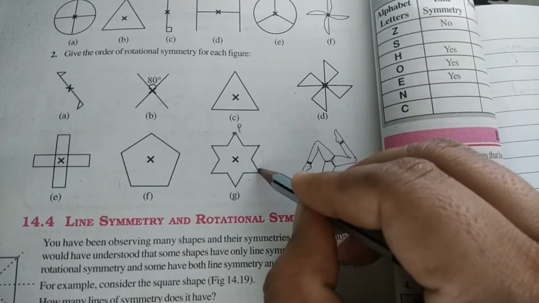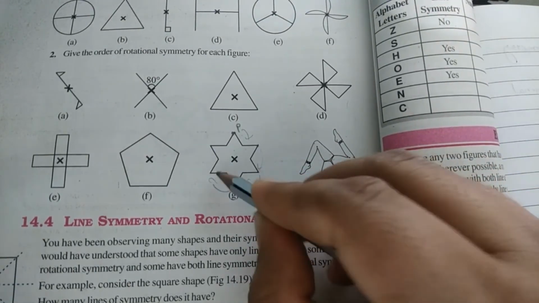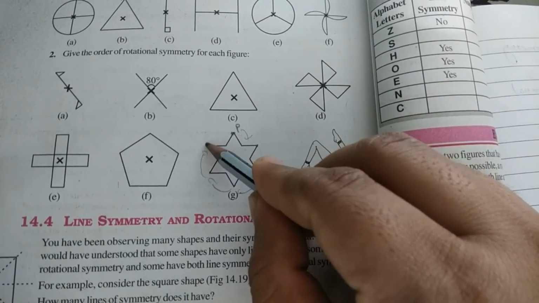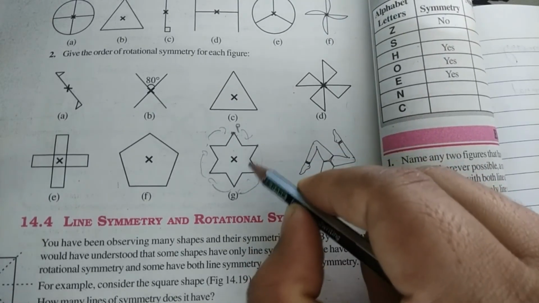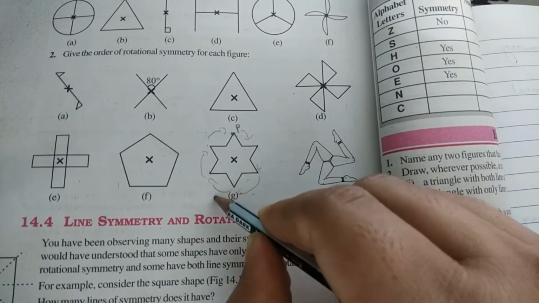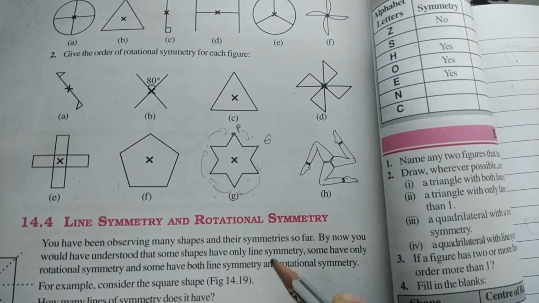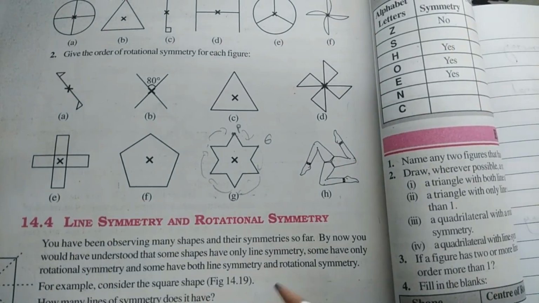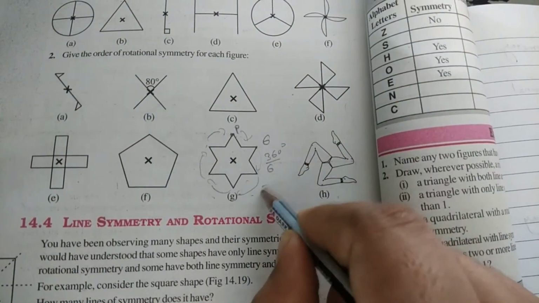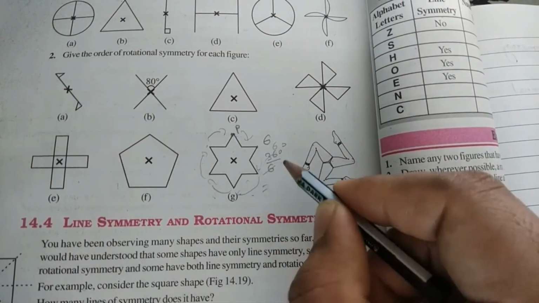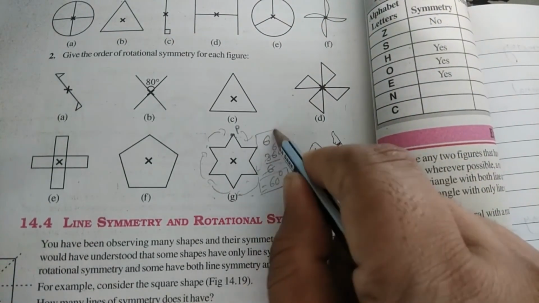Again we rotate so that P comes here, again, again, again, and again we rotate so that P comes to its original position. So how many times are we rotating? 1, 2, 3, 4, 5 and 6. So the order of rotational symmetry for this shape is 6. And what is the angle of rotation? It is nothing but 360 divided by 6. As we know, 6 sixes are 36. So the angle of rotation for this shape is 60 and the order of rotation is 6.